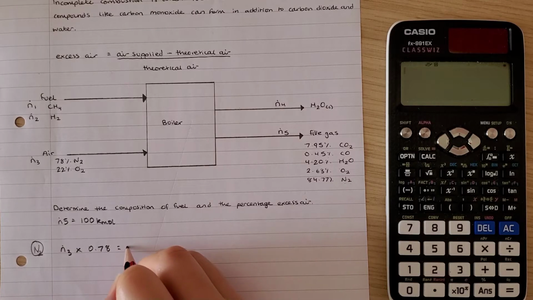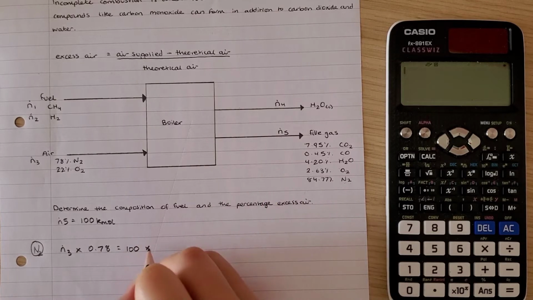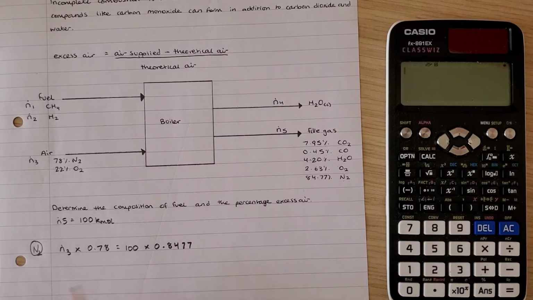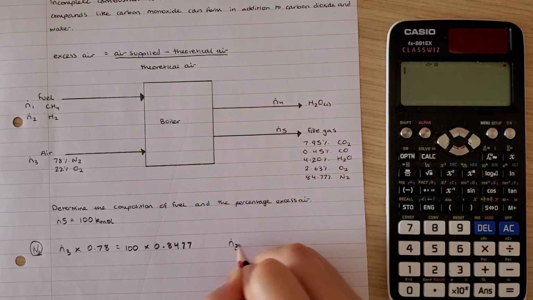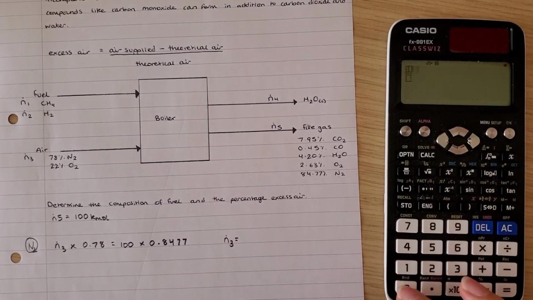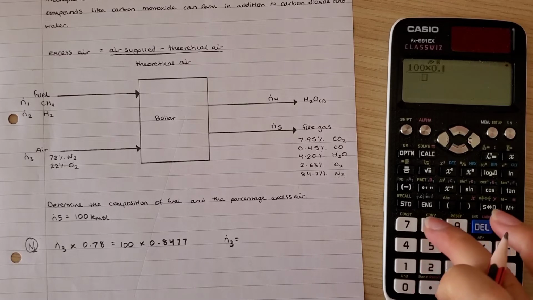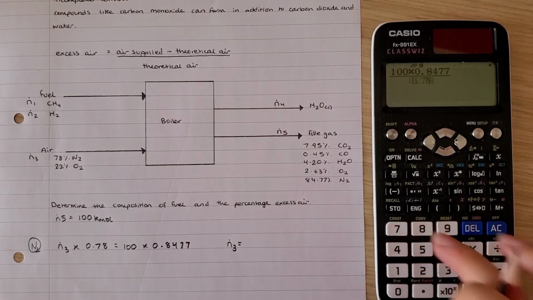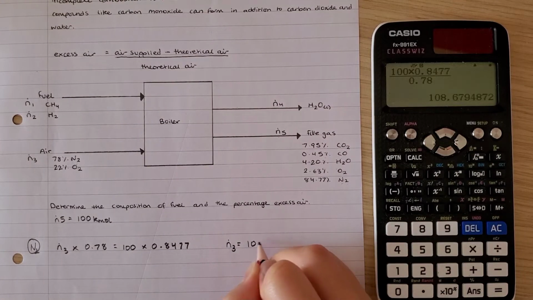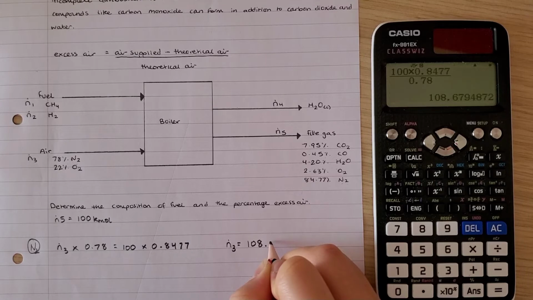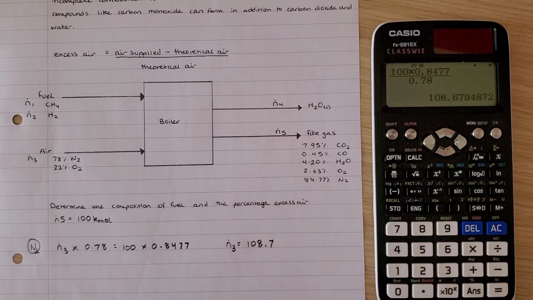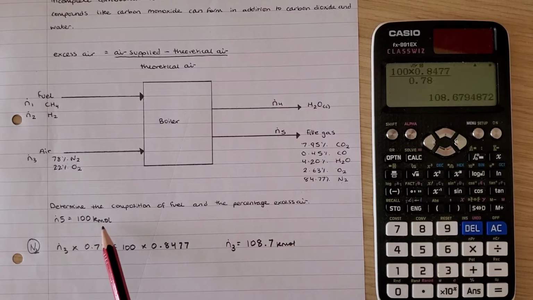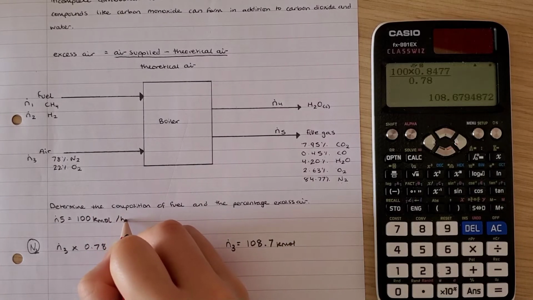So 100 multiplied by 0.8477. We can rearrange to get N3, which is 100 multiplied by 0.8477, all divided by 0.78. That gives us 108.7 kilomoles.